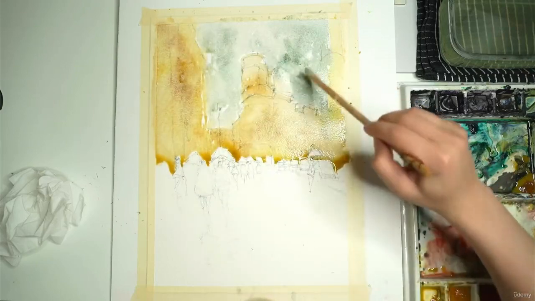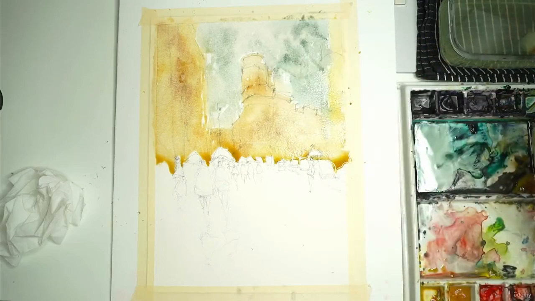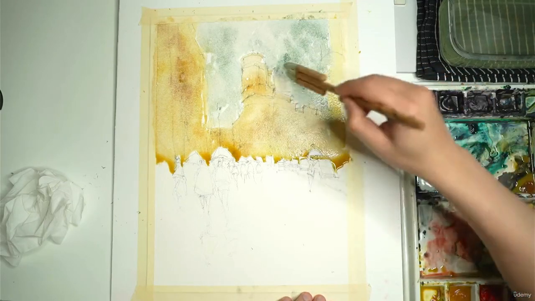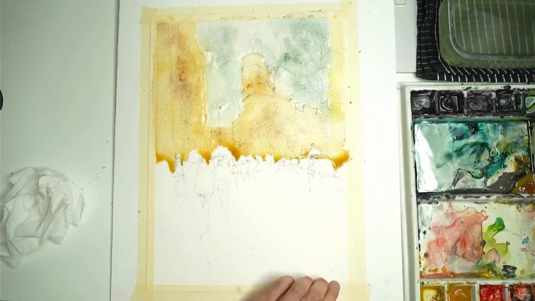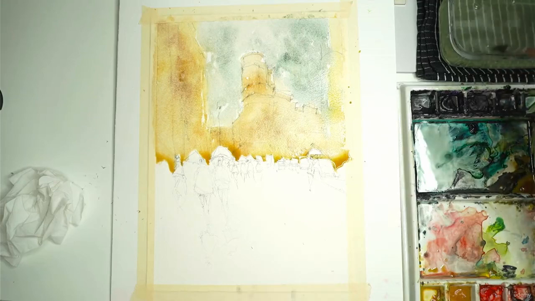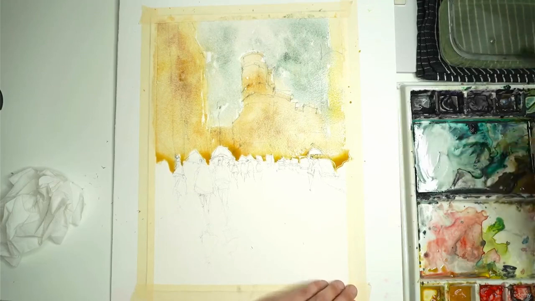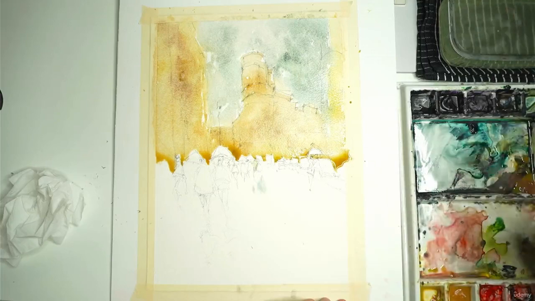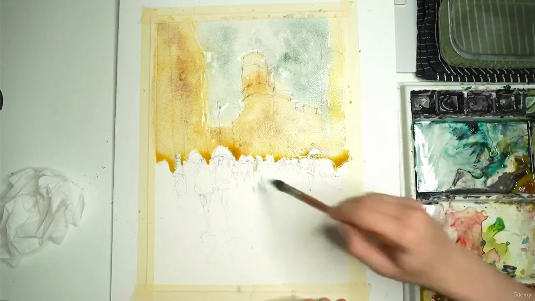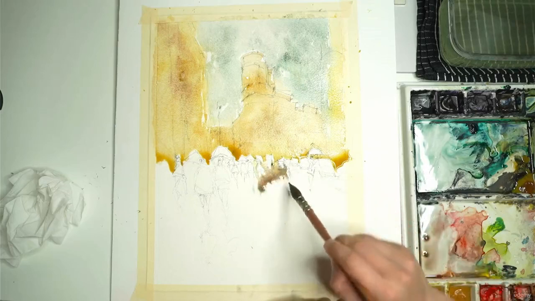Okay. That should be good for the sky. I'm quite happy with that. So I'm going to go ahead and carry this wash down now. I'm going to use a larger mop brush and really just make the bottom of the pavement a kind of grayish color, maybe with a touch of yellow in there as well. Just to mirror the sky, the buildings, sorry, a little bit.